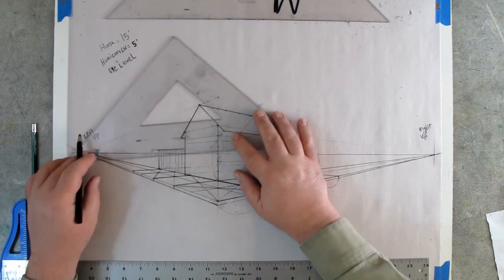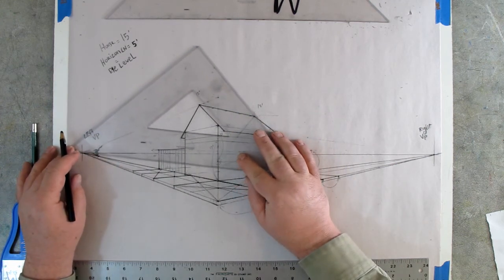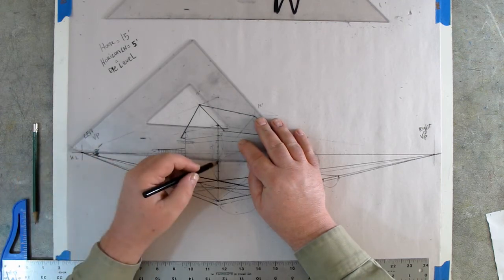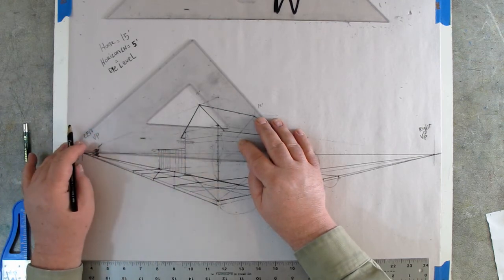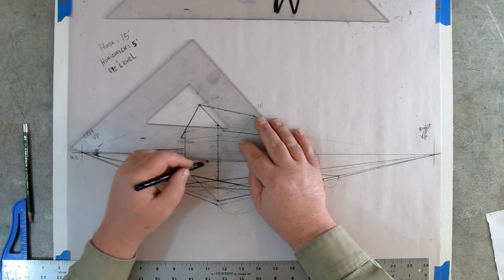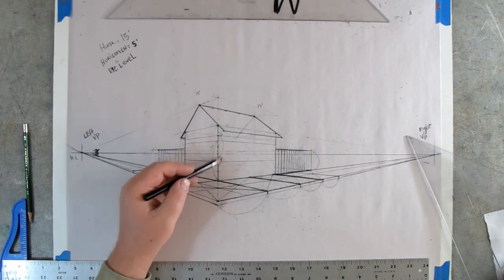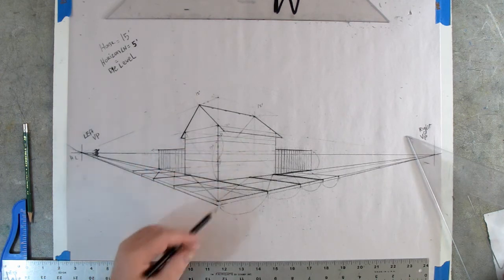You'd say, okay, that right there is the top of the window, and this right here would be the bottom of the window. Off we go. All right, so we've got our 3 foot off and 8 foot up, going over here.